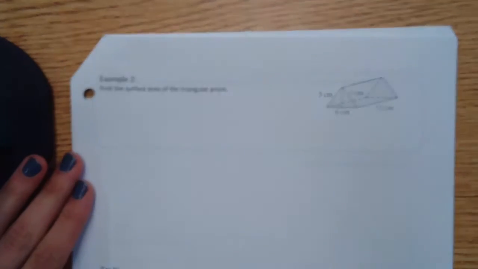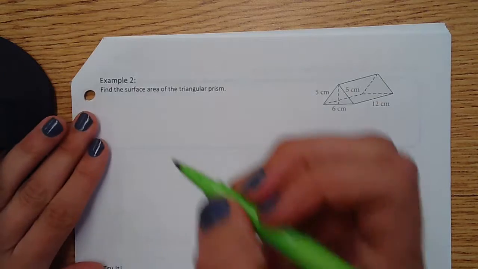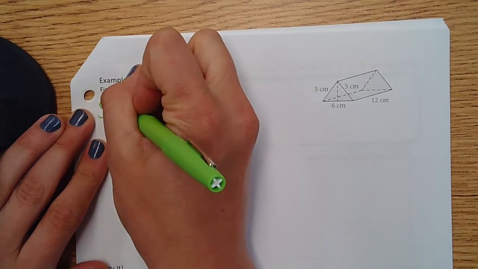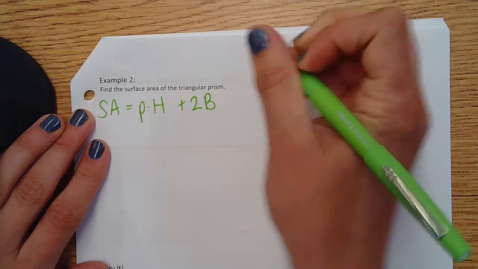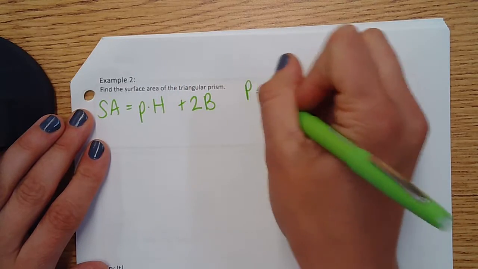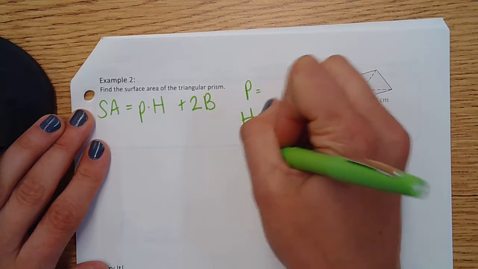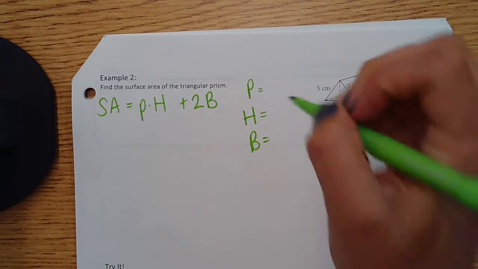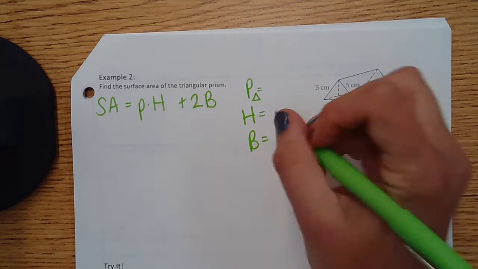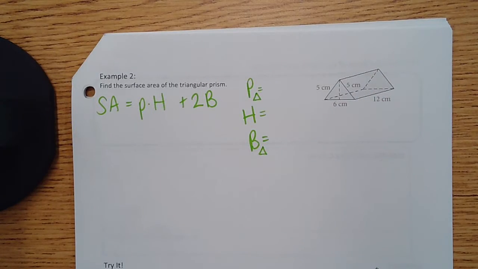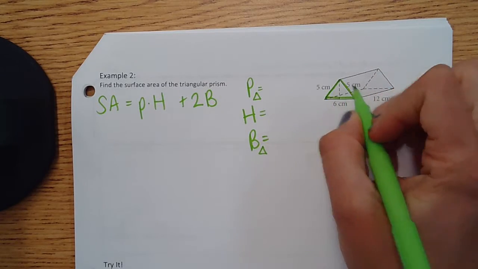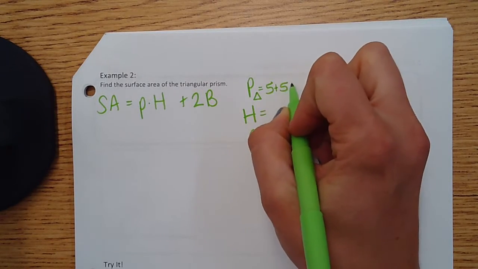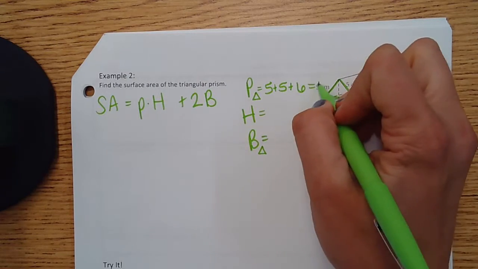All right, next I'm going to help you out with the surface area of a triangular prism. This one's a little more difficult. So let's write out our formula. Surface area equals P times H plus 2 times capital B. I need a perimeter of my base, a height of the prism, and the area of the base. So what shape is our base? It's a triangle, so we want to make sure that's what we're using. Perimeter, from here, here, and here: we have 5 plus 5 plus 6, 16.